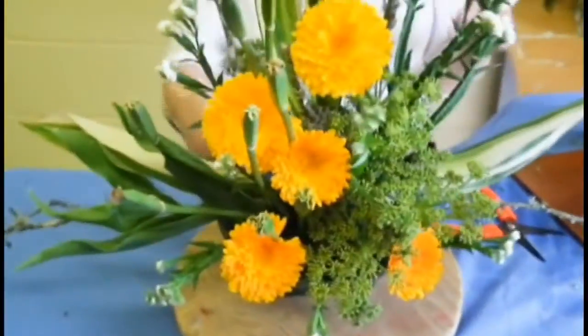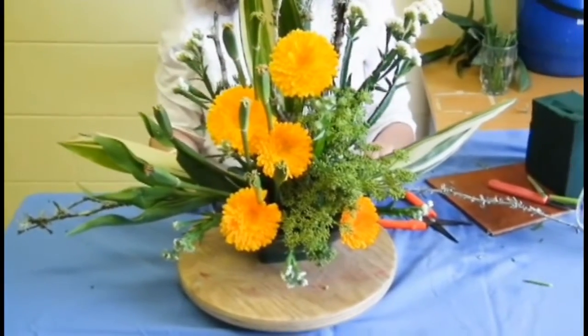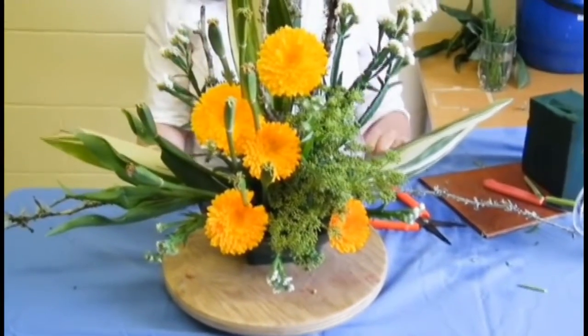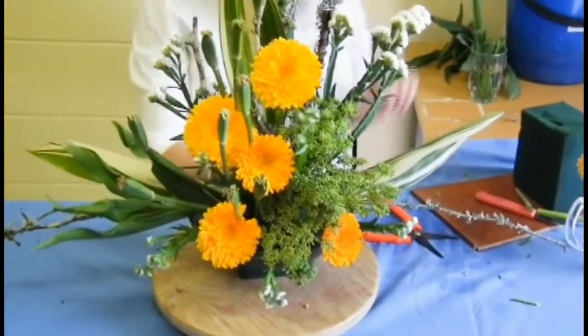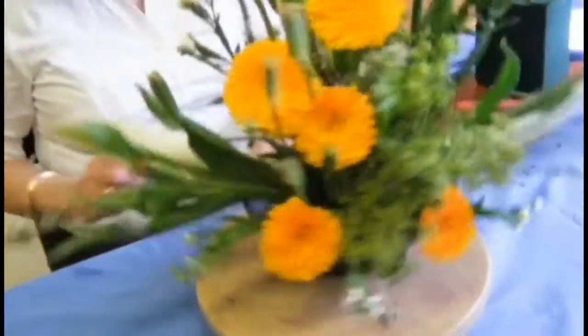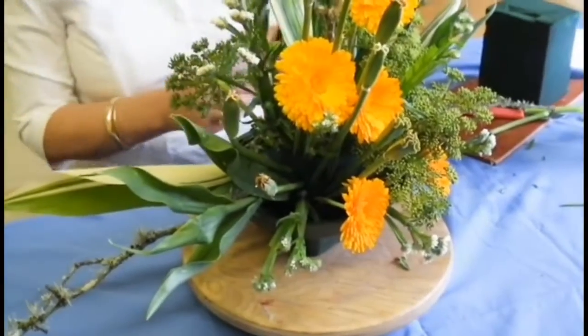Compare the two sides. With that in place there, it's filled in that gap, but the yellow of the calendulas is still sparking outwards. So we'll do it again on this side. So we're starting to fill up, and now some of them are going to go in the back.